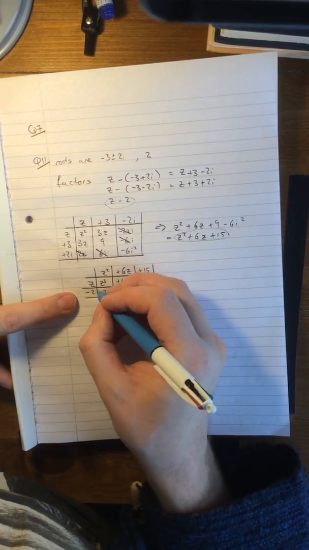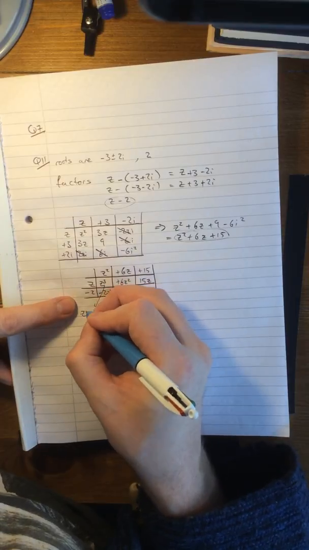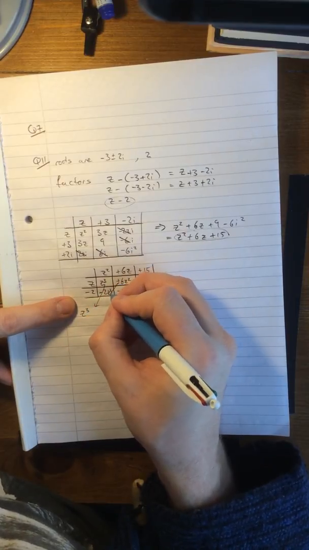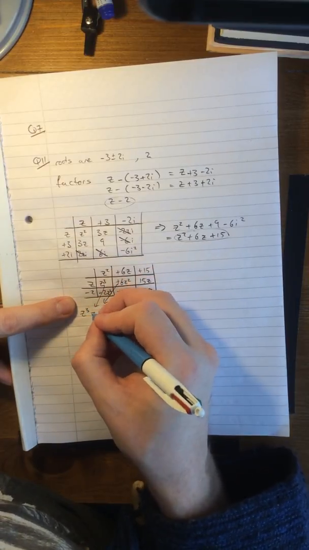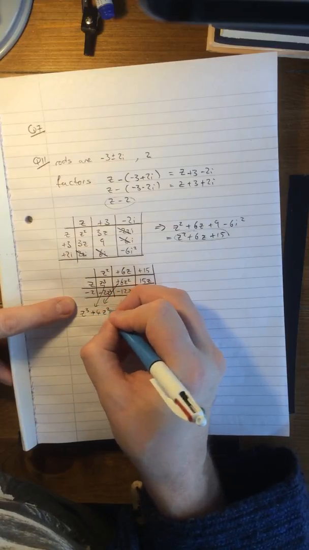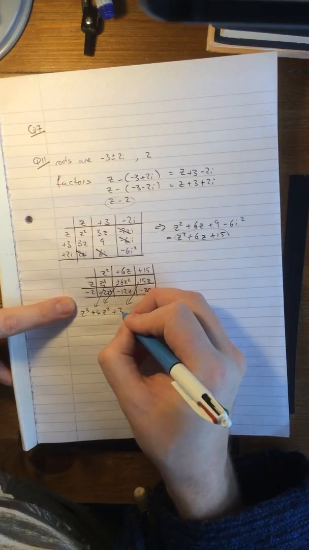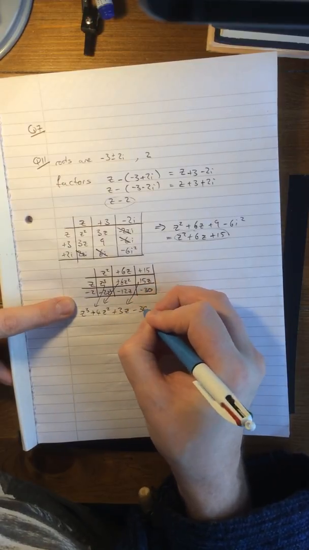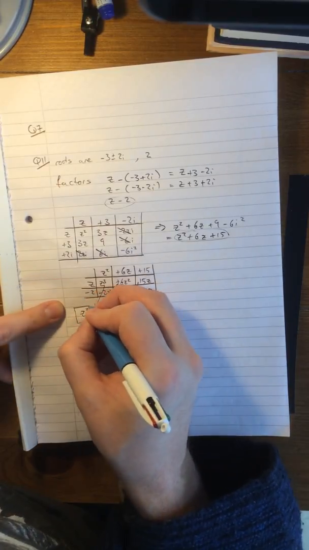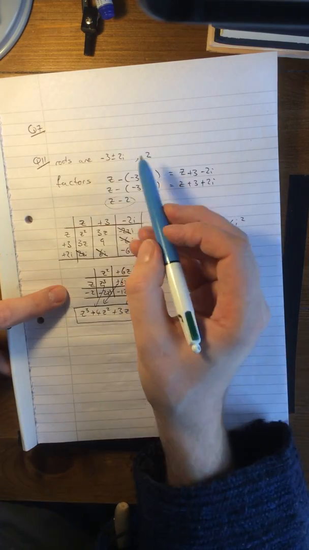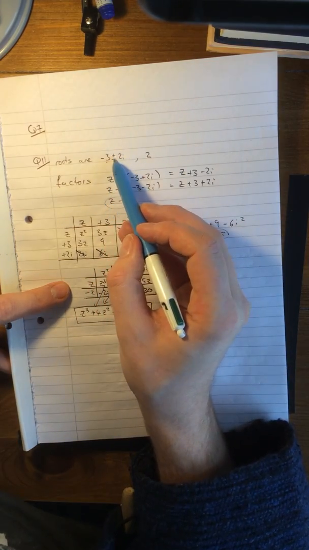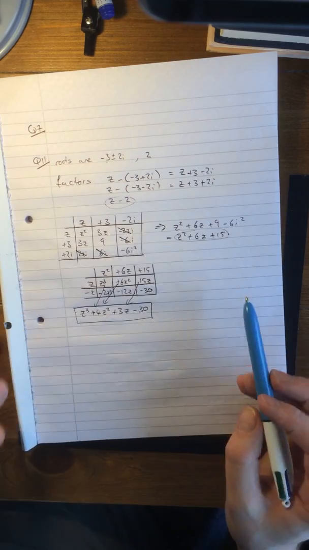So that's going to give us an answer of z cubed plus 4z squared, 13 minus 12 is plus z minus 26. Okay, so there's our cubic that has the roots minus 3 plus and minus 2i and 2.